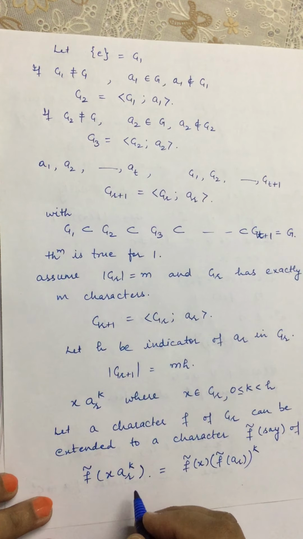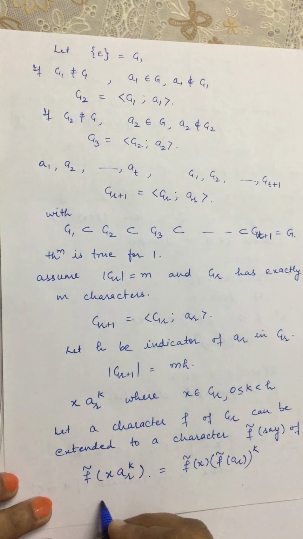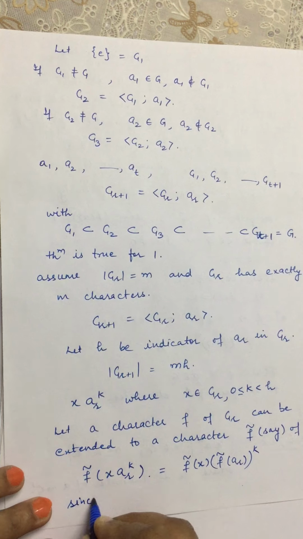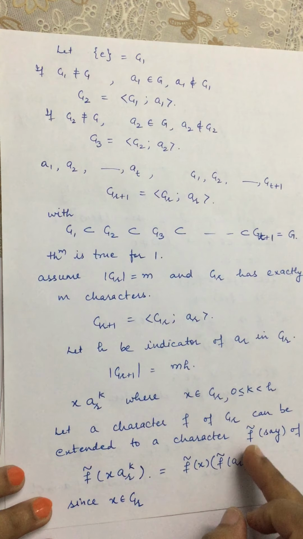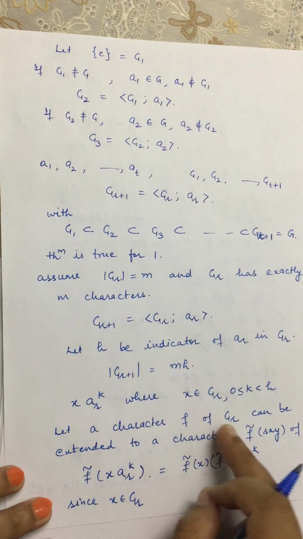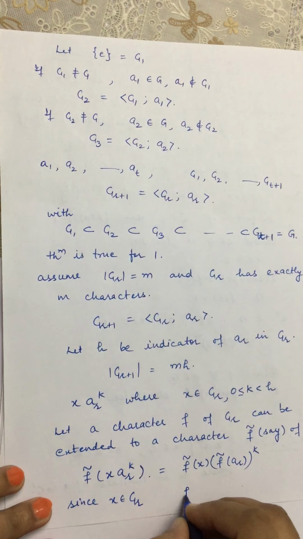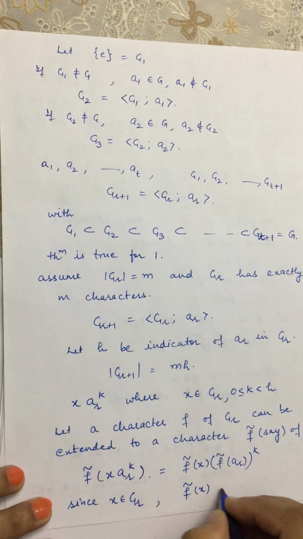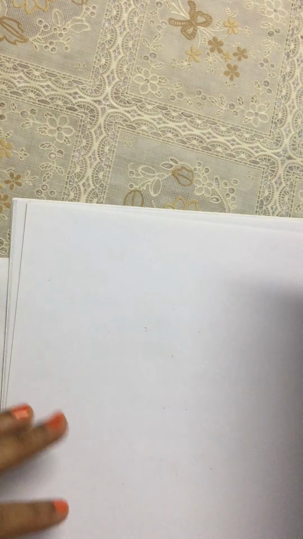And secondly, we know x belongs to GR, and f curl is an extension of f, which is a character of GR. So at any element of GR it should be equal to f. So f curl of x should be equal to f of x.